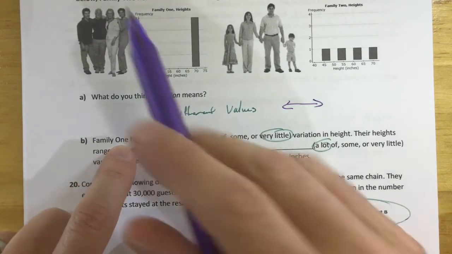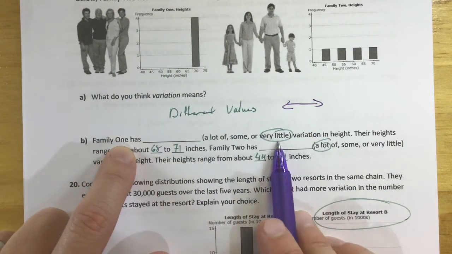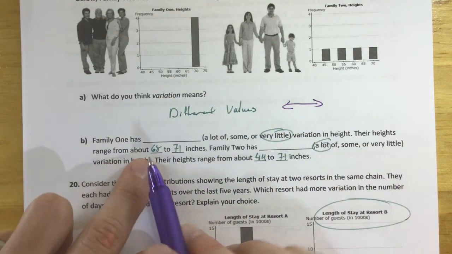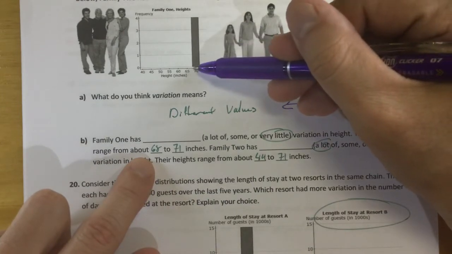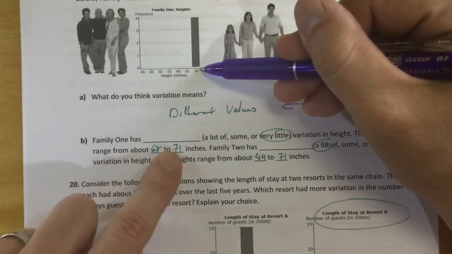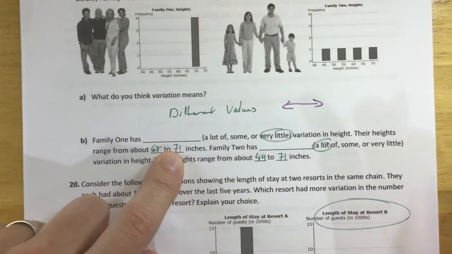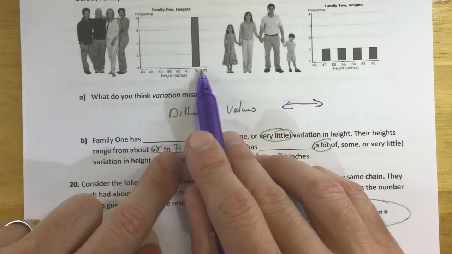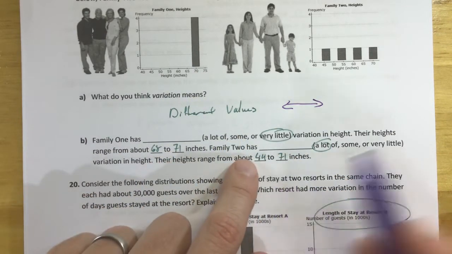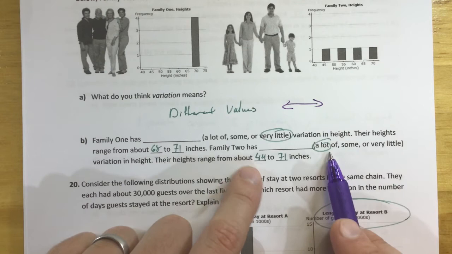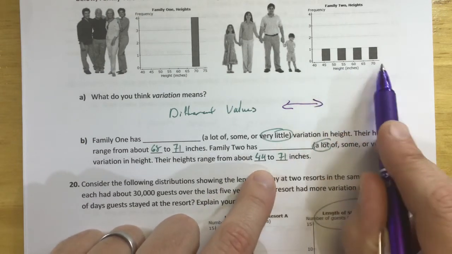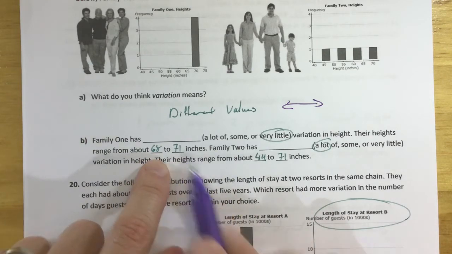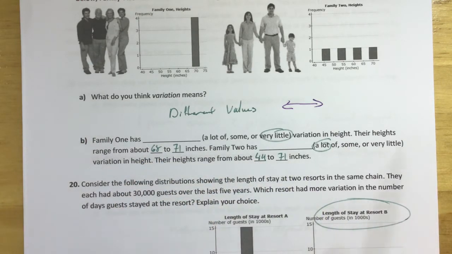Family one, these people here have very little variation, right? They're all in the same bin. Their heights will range, and these are hard to estimate, but I just said around 68 to 71. I didn't worry too much about the boundaries because you can't quite tell where they are. But family two has a lot of variation, and they range all the way from about 44 to 71. The point is that these numbers are very close and these numbers are very far apart.